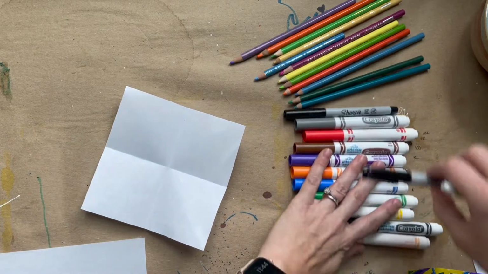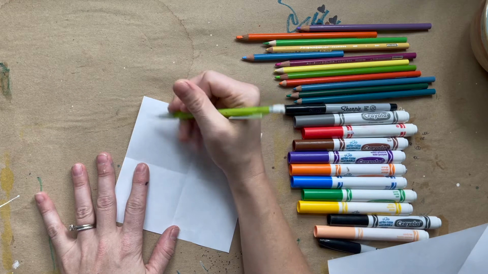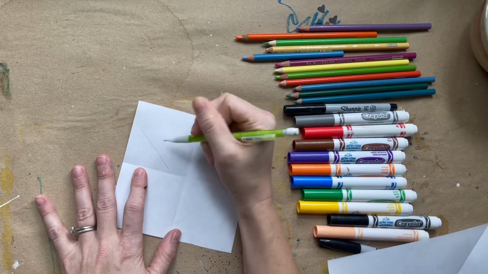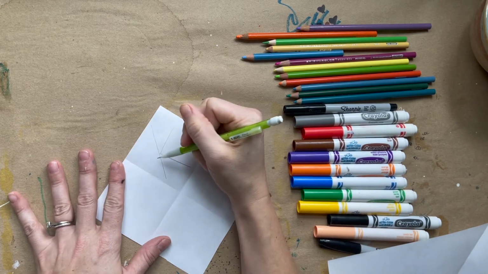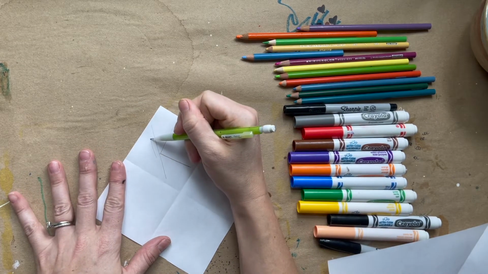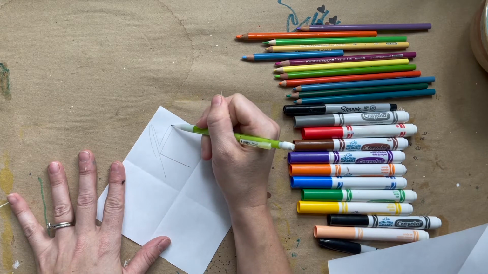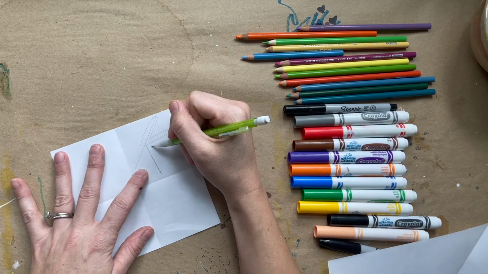So I'm going to grab a pencil, and for this one I'm going to do the letter K. All you need to do for this first step is to do a thin regular line, so just draw your letter as you normally would. All right, now to make it bigger, you are going to trace around that skinny line with a line on either side.